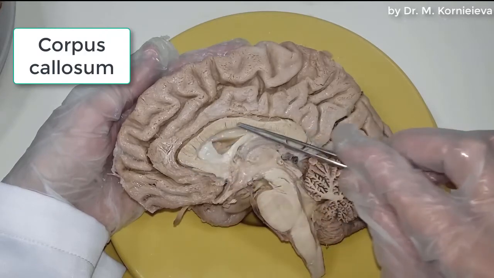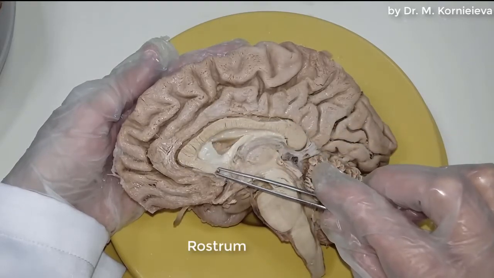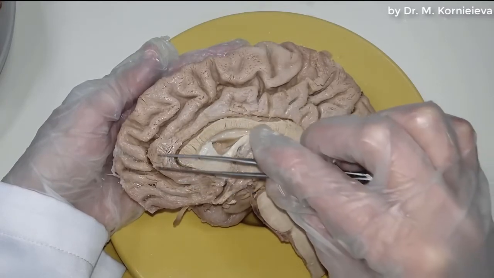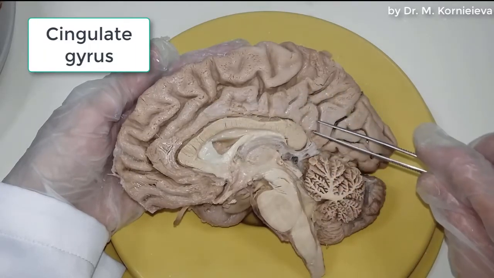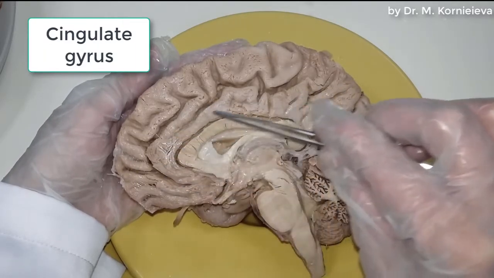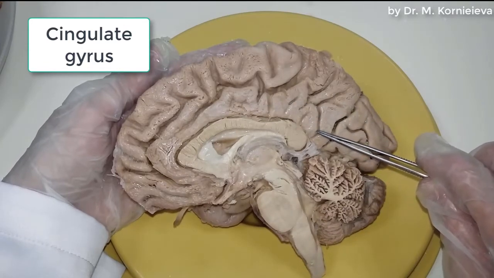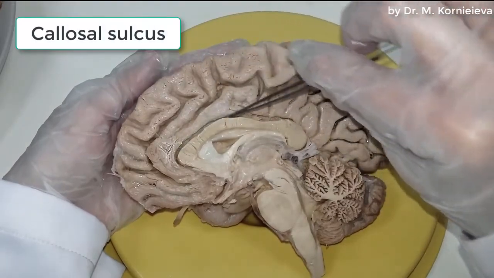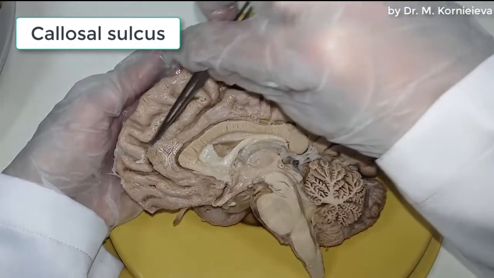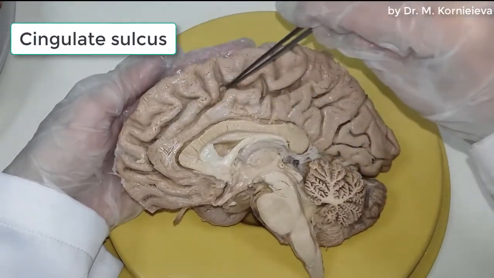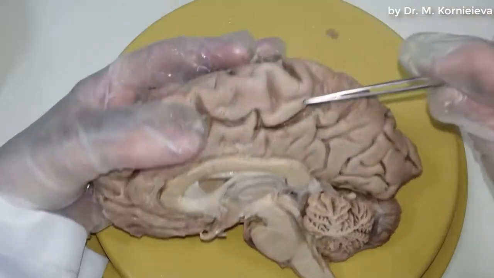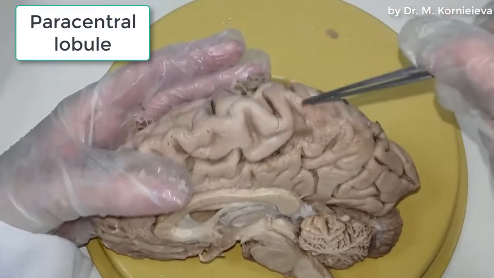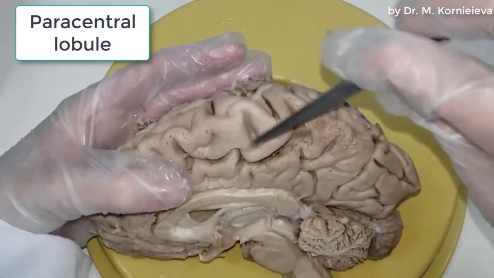First of all, the corpus callosum, which has the rostrum, genu, body, and splenium. The cingulate gyrus begins beneath the anterior end of the corpus callosum and continues above the corpus callosum until it reaches its posterior end. Here it is. This gyrus is separated from the corpus callosum by the callosal sulcus and from the superior frontal gyrus by the cingulate sulcus. The paracentral lobule is the area of the cerebral cortex that surrounds the continuation of the central sulcus to the medial superior border of the hemisphere.